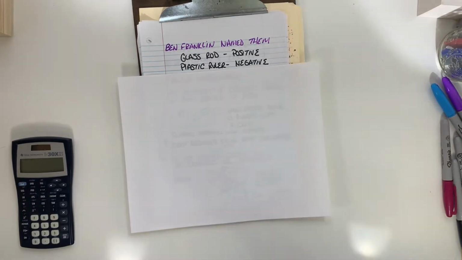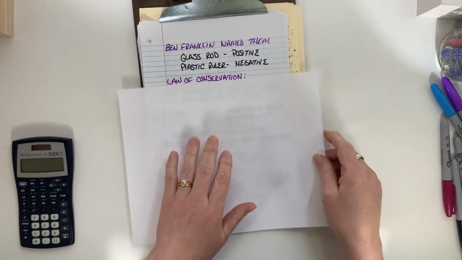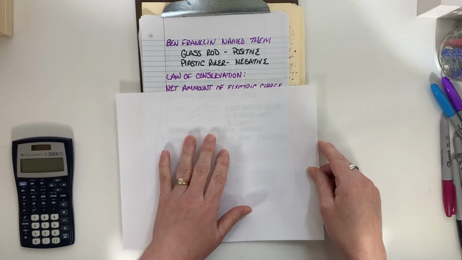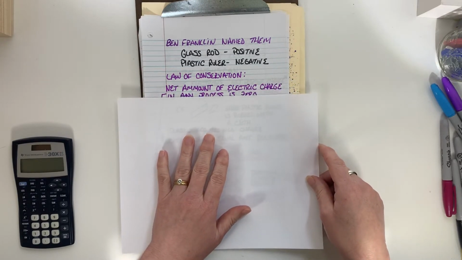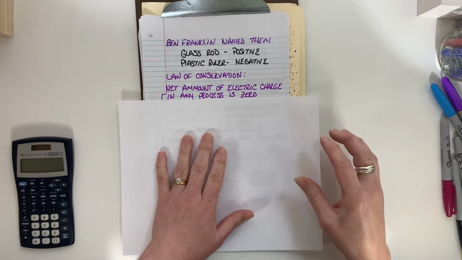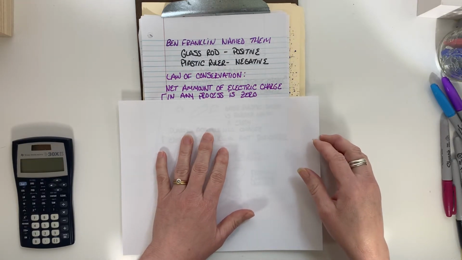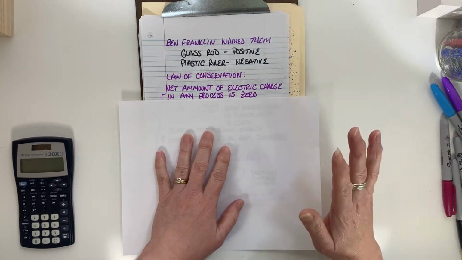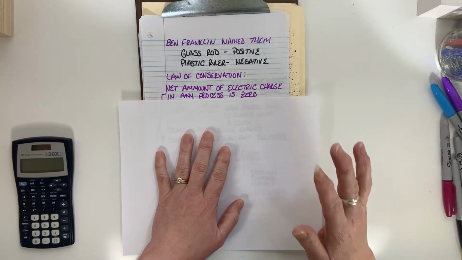Like charges will repel. Unlike charges will attract. All right, so let's talk about the law of conservation. It says that the net amount of electrical charge in any process is 0. Wait a minute, what does that mean? The net amount of electric charge in any process is 0.